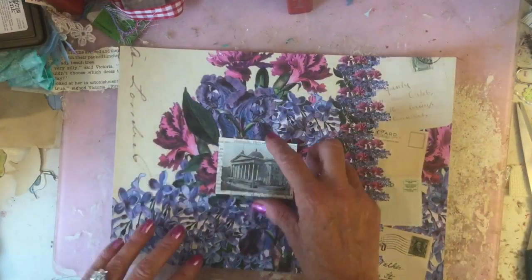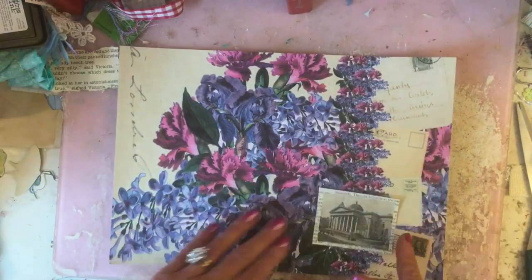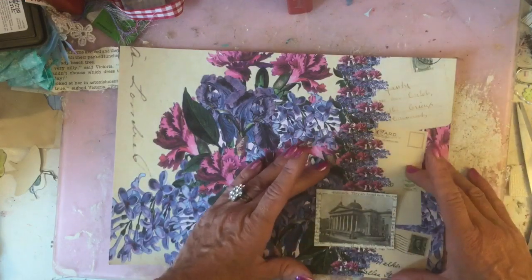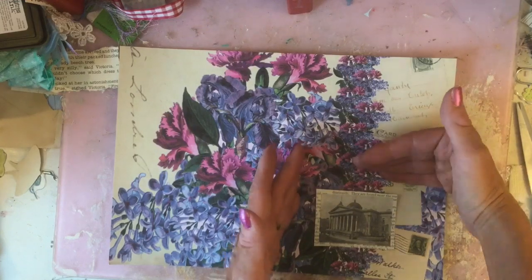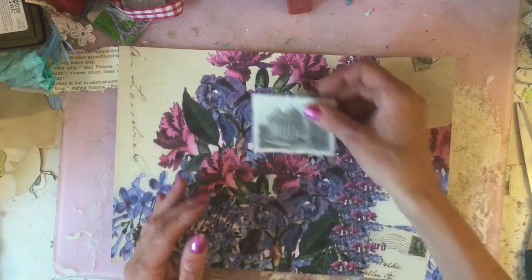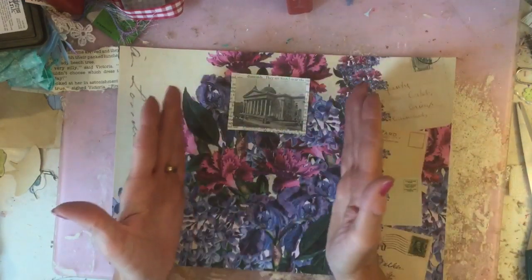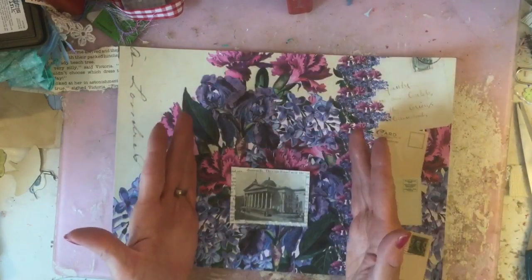So I just want to select, do I want it over here to the side, where I'm only going to cut it like this? Do I want to have it like that, or do I want to have it more with just flowers surrounding it?